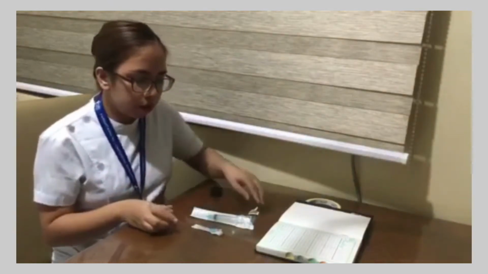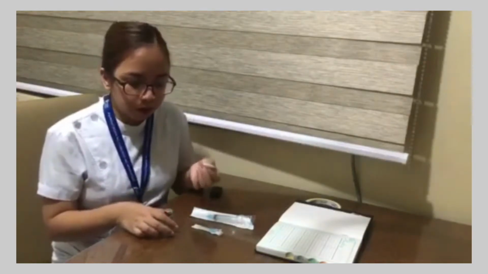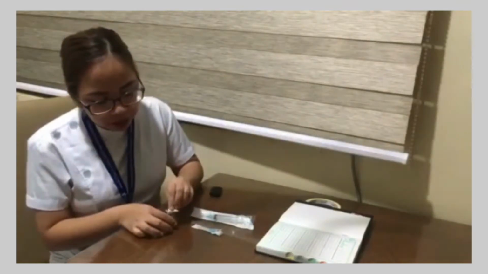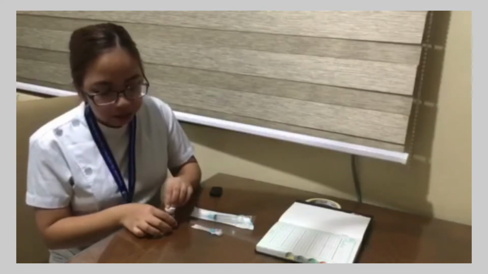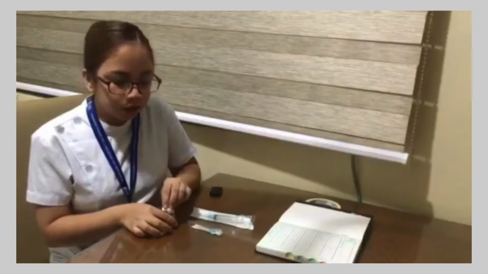Next, I'm going to use the aseptic wipes to clean the rubber area of the vial. This is to reduce the microorganisms and to clean off the dust or dirt.